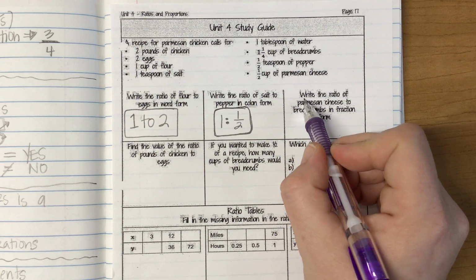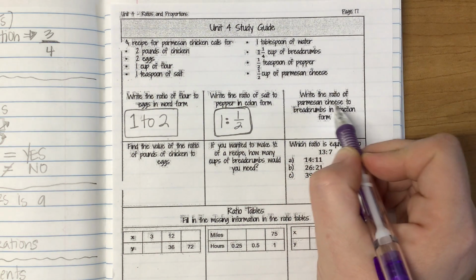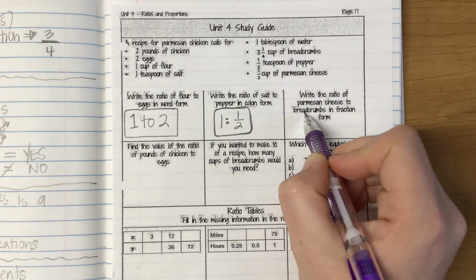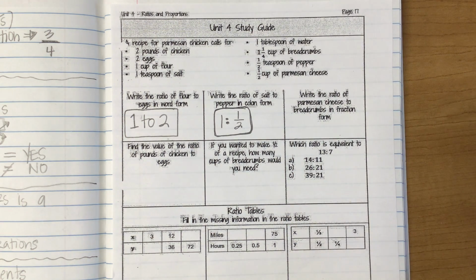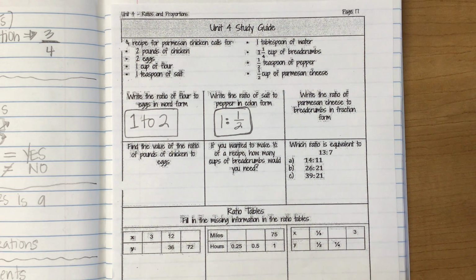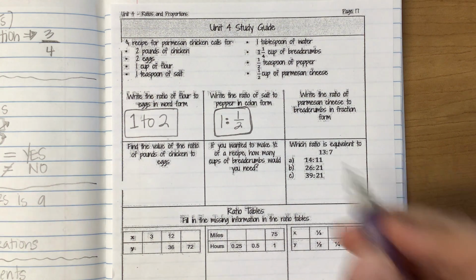Last in this row, write the ratio of Parmesan cheese to breadcrumbs in fraction form. Who can tell me Parmesan cheese to breadcrumbs? Nathan, go for it. 1/2.